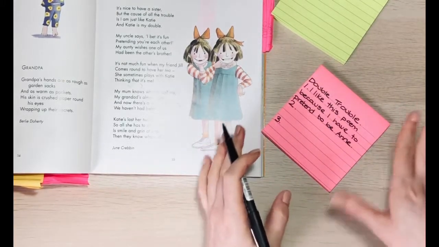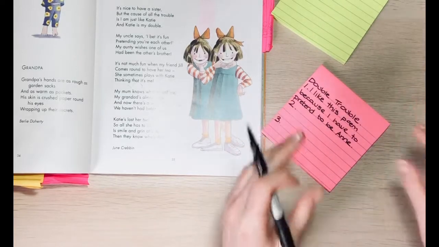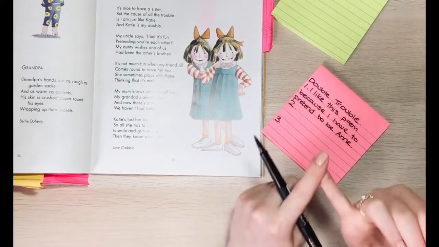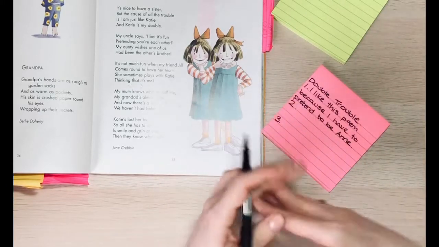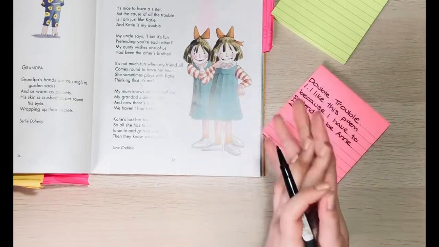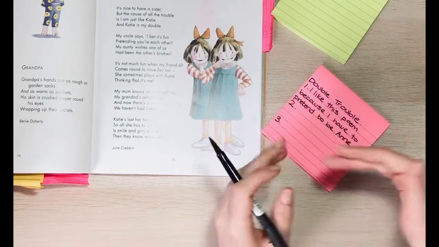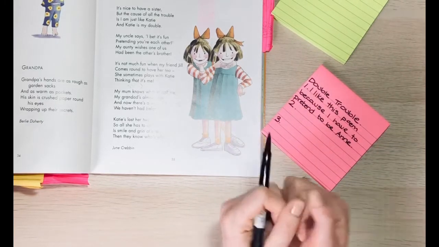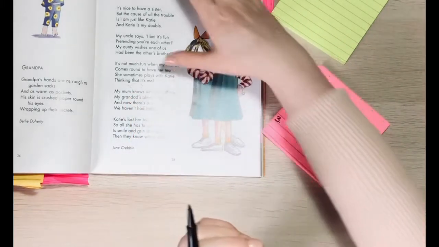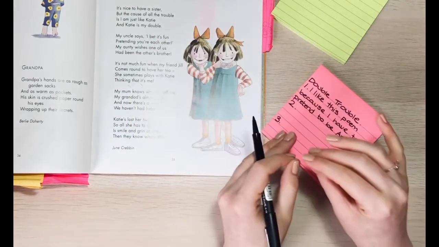That's an example of a general point. So sometimes it's going to be like that about the speaker. Sometimes it could be about the theme. So I like this poem because it's about sisters. I like this poem because it's about twins. I like this poem because it's funny. I like this poem because it's sad. So something general about the whole poem, not looking at specific text.